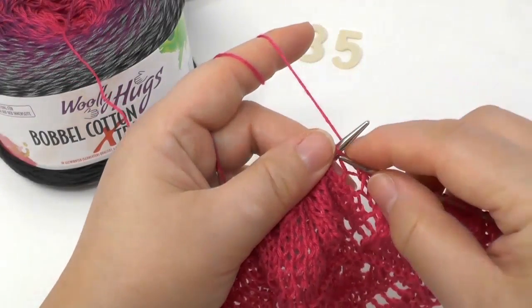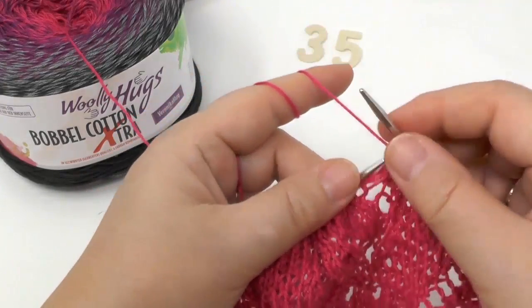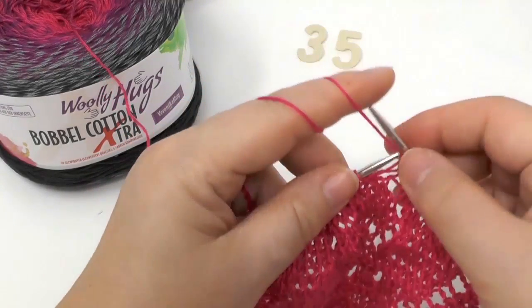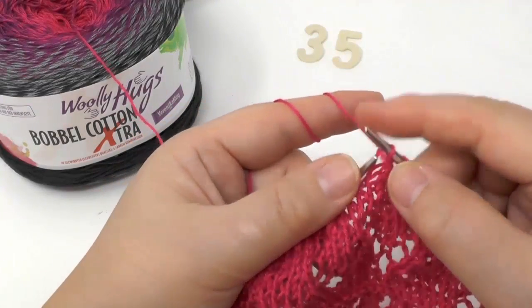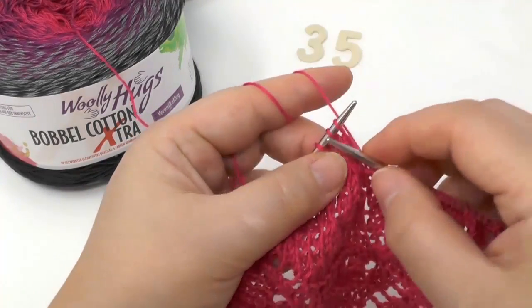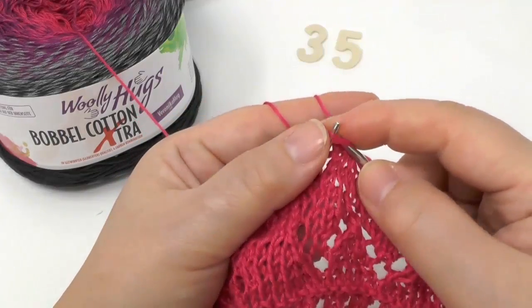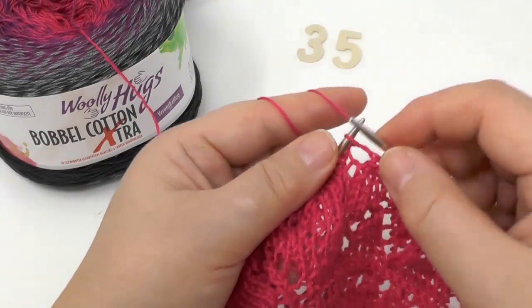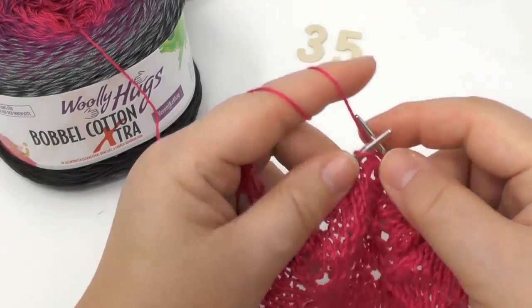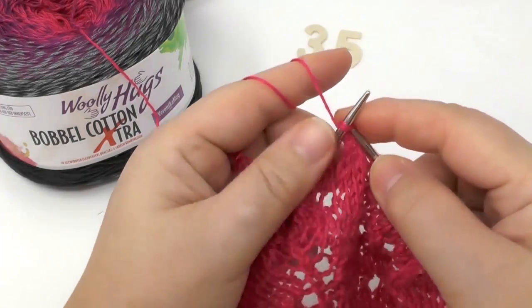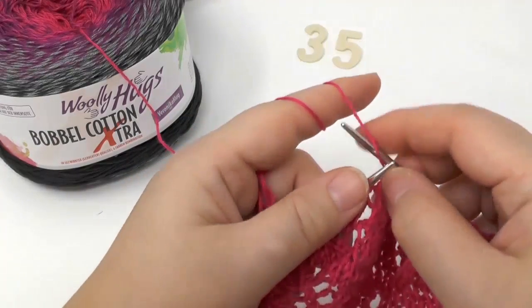To start, we knit 2 stitches, yarn over, pass 1 stitch over, knit 1 stitch, knit 2 stitches together, yarn over, knit 3 stitches, knit 2 stitches together, and yarn over.